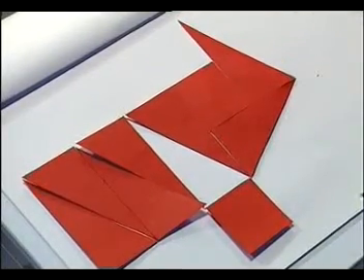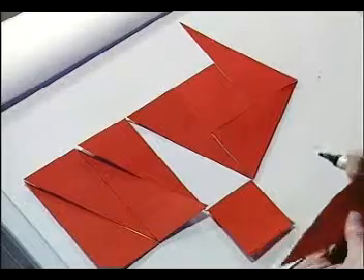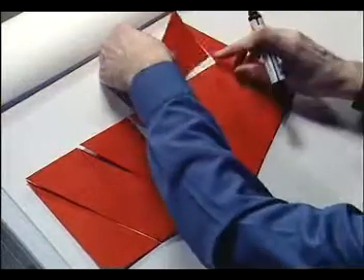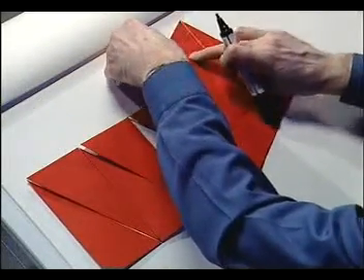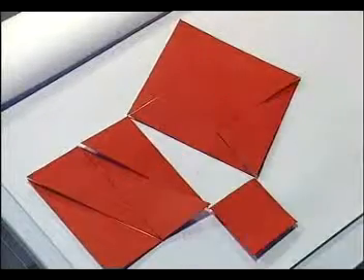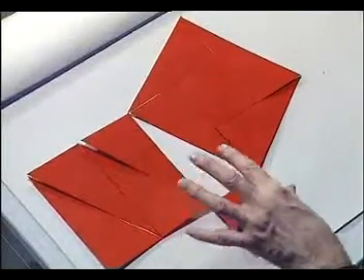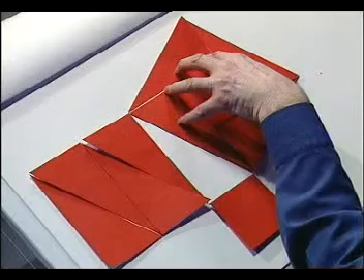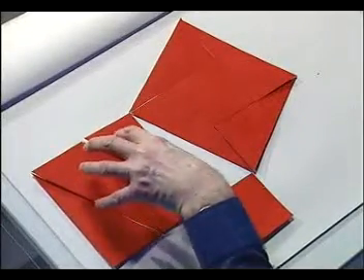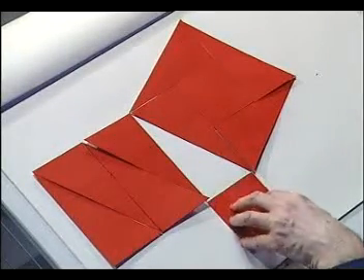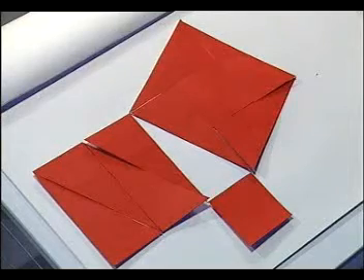And then finally we'll put this one in there. And what we can see there is that quite clearly the area of this square is made up of the area of that square plus the area of that square.